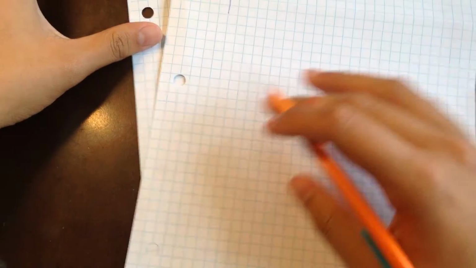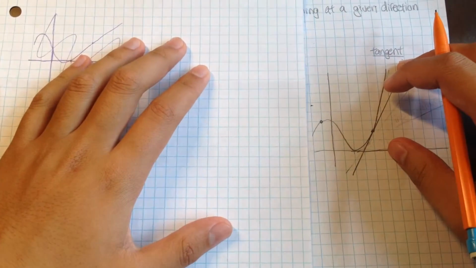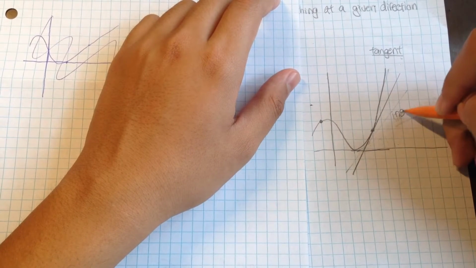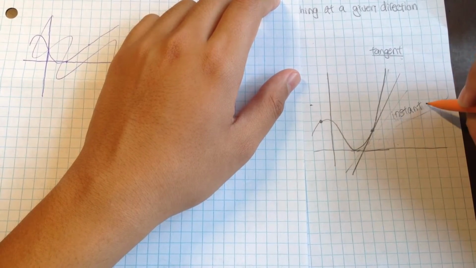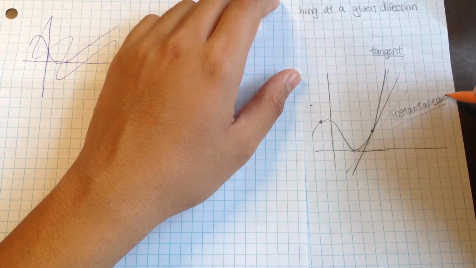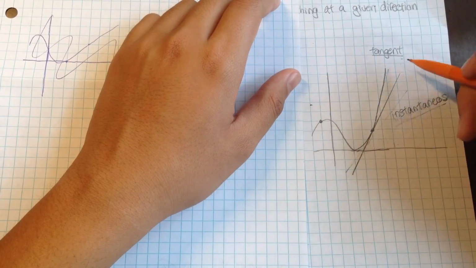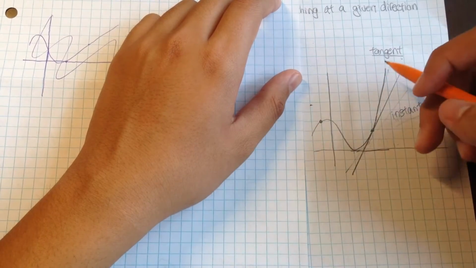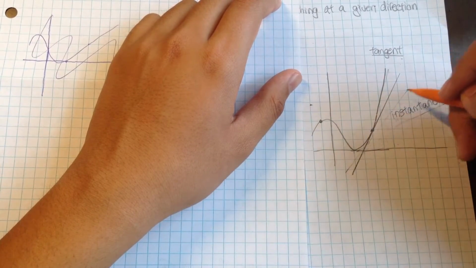On the other hand, the tangent line of a graph helps us find the instantaneous velocity of the function. And since it only crosses at 1 point, not at 2 points, it gives us the exact velocity of the object at that point.